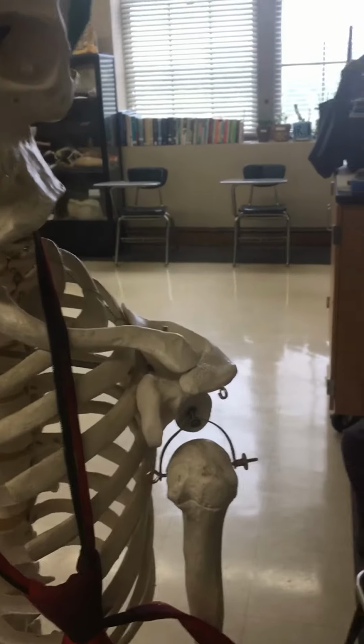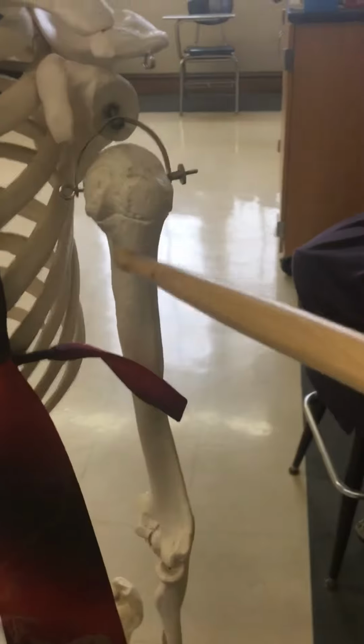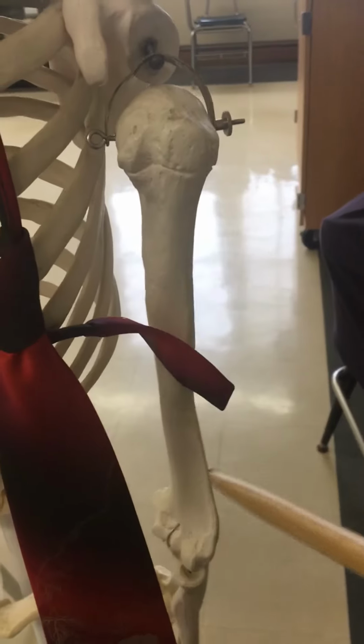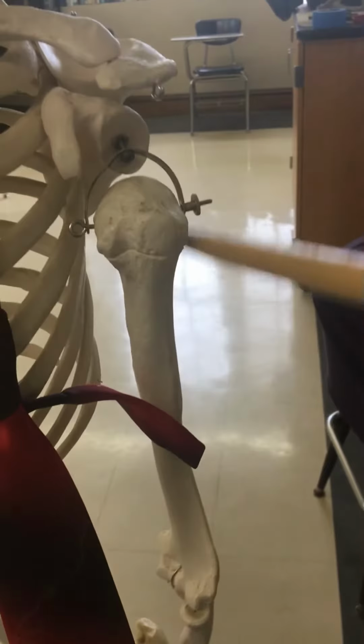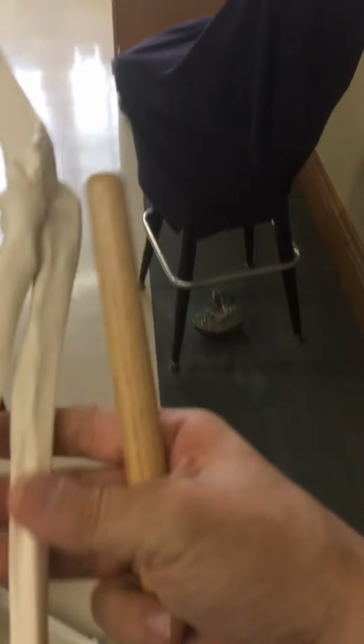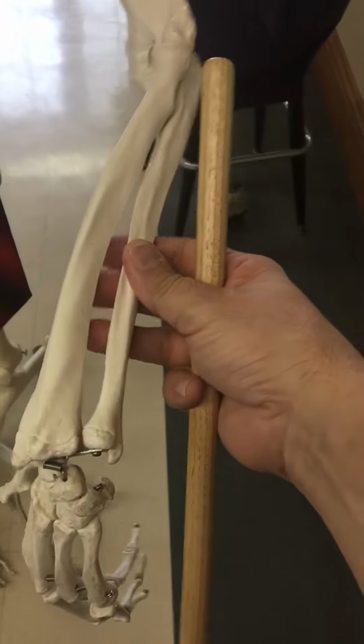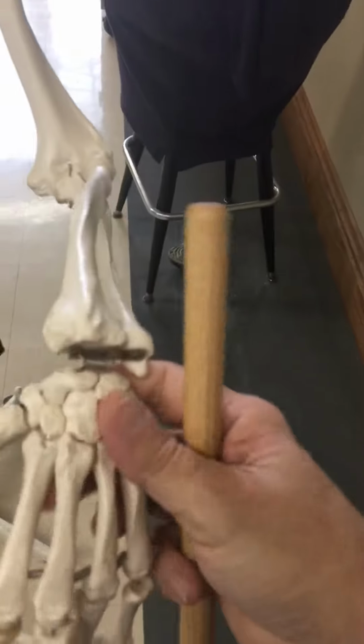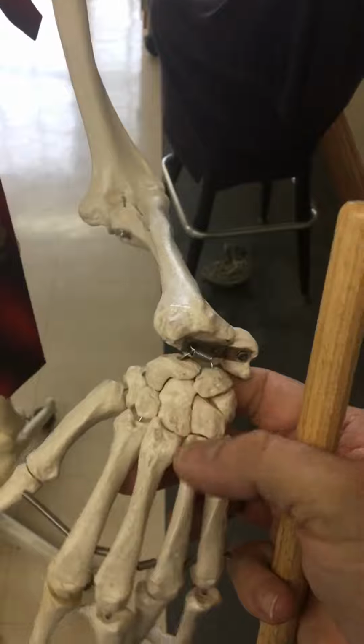Okay, let's move on to the arm. So I have your funny bone. If you get hit there in that elbow, it's not really funny, but that's called the humerus. And then the distal arm is made up of the radius and ulna. And then I have my hand bones and wrist bones and whatnot.